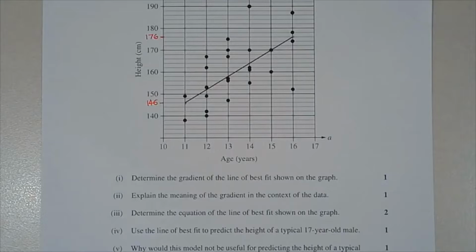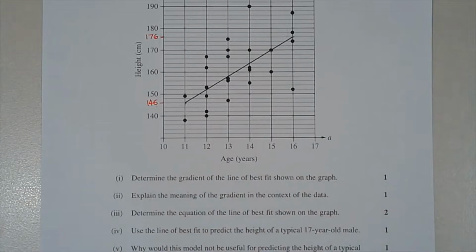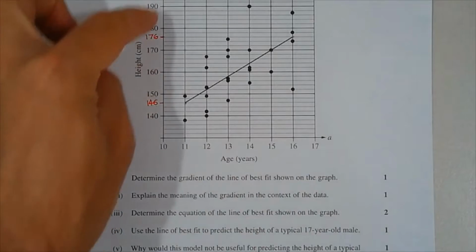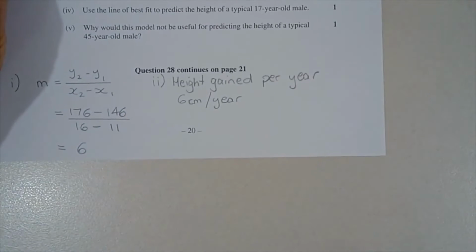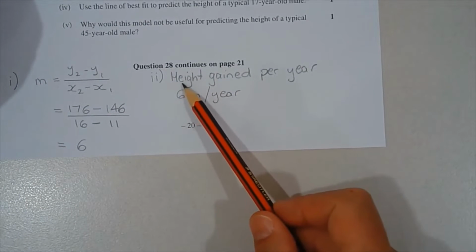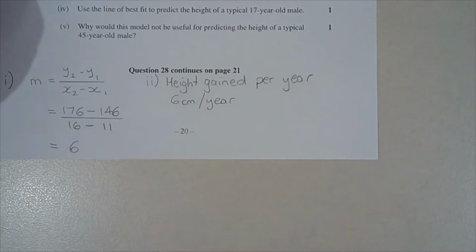Part 2. Explain the meaning of the gradient in the context of the data. Now we found in part 1 that the gradient equals 6. But what does that mean in the context of this situation? The y-axis represents height, the x-axis represents years. So the gradient represents the change in height per year. A typical response would be that the gradient represents the height gained per year, which in this case is 6 centimeters per year.